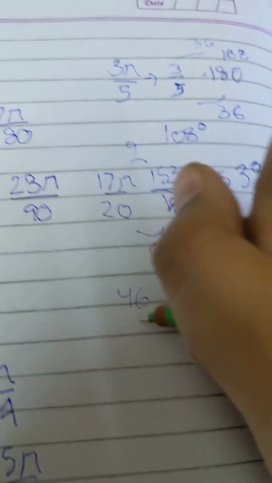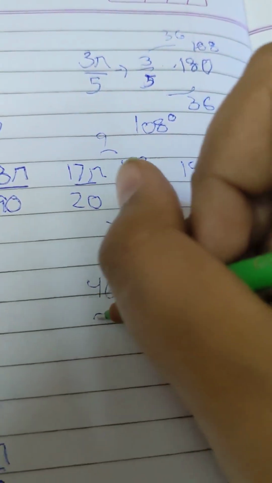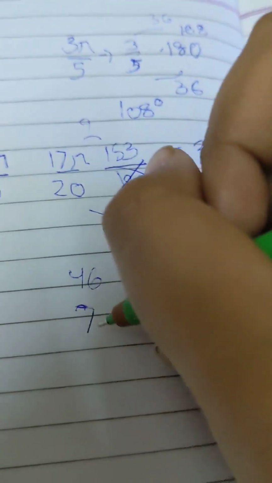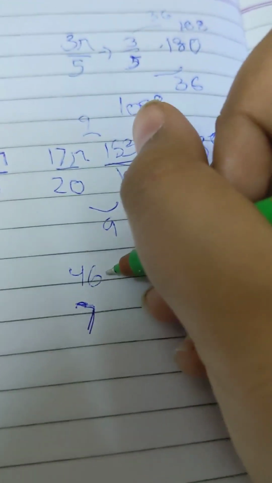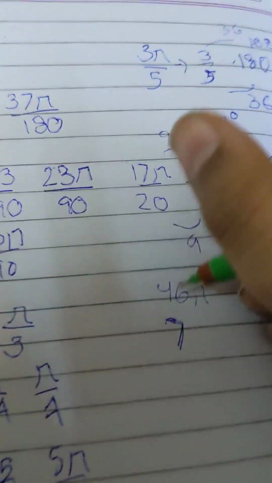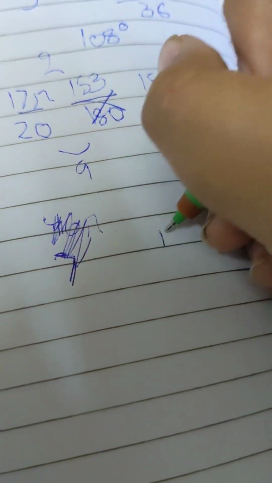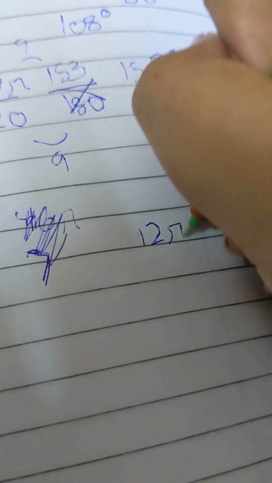Now what if you had 46 pi by 7? Okay, no, that is too big an example. What if we had 12 pi by 7? Now what if we had something where the 7 is not divisible into 180? Well, simple enough.